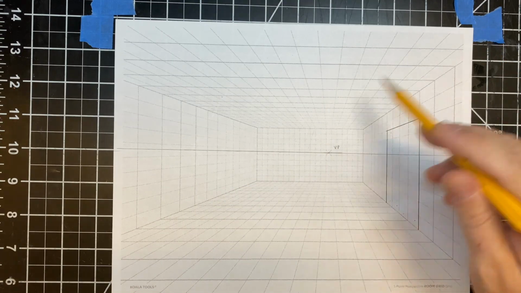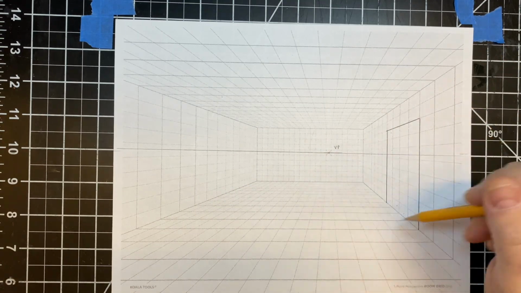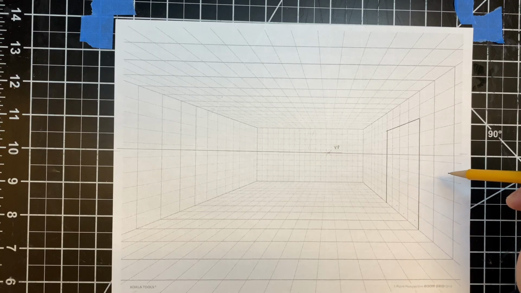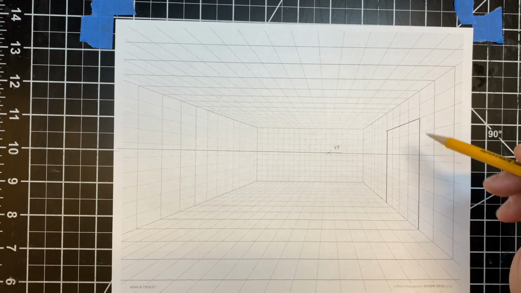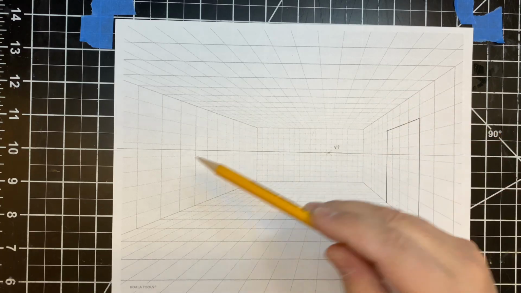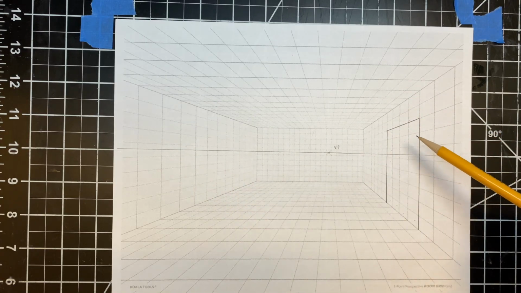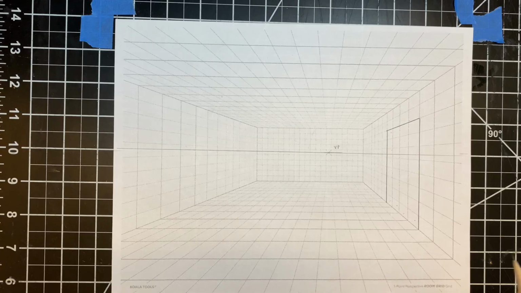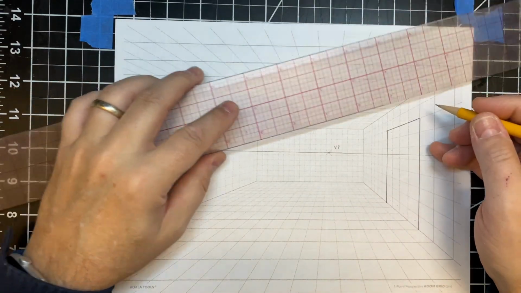Now, what if I didn't have this template? If I didn't have this underneath my drawing, then I'd have to have another way to figure out how to put a door on this side that's the same as this. So let me show you how we do that. And this is what we call transferring a point.